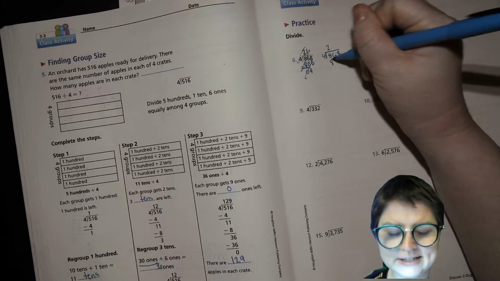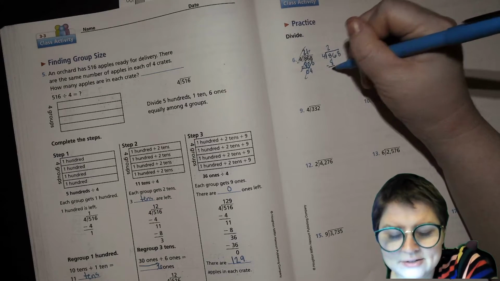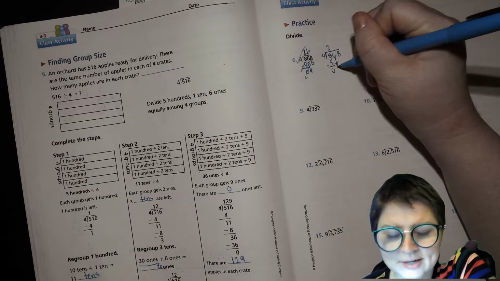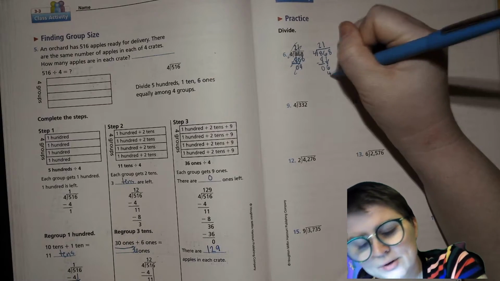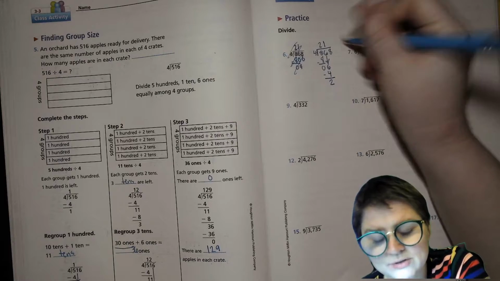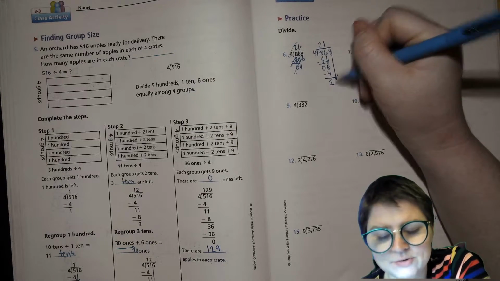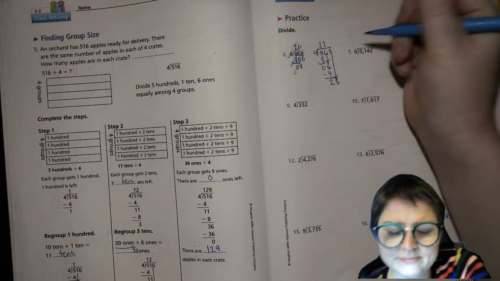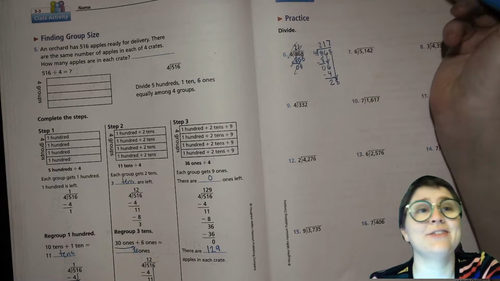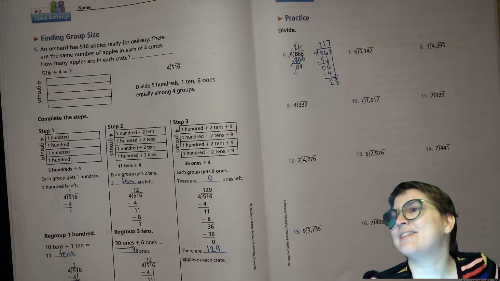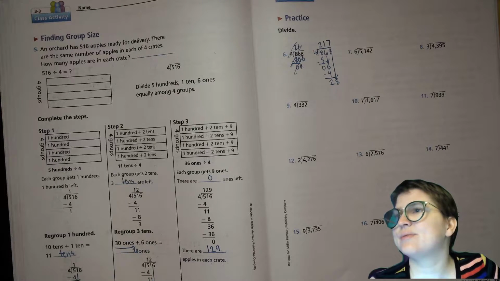4 times 2 is 8. Then there's nothing there. We bring this 6 down, and we have 6 tens. 4 goes into 6 how many times? Once. It's just 1 4. Then we find the difference, 2, joining. So now we have 28 ones. How many 4s are in 28 ones? 7. Okay. I know it's a little tricky, and the way that we're describing it is a little bit different than the way that I remember learning it. So I want to make sure I give you the right language.